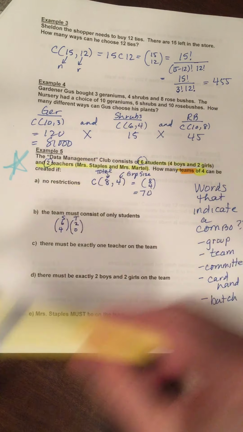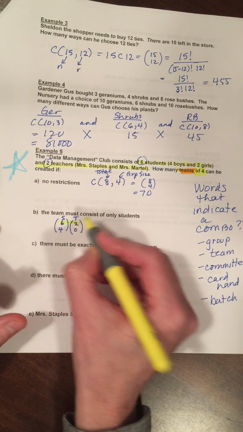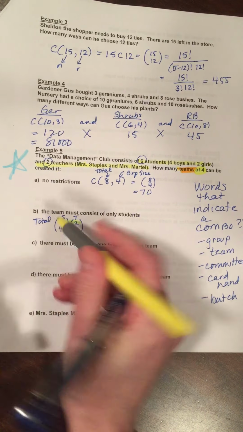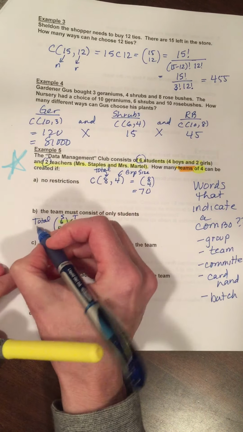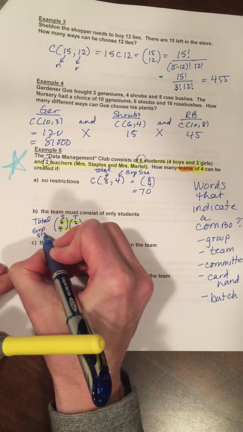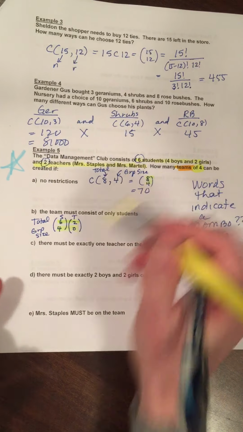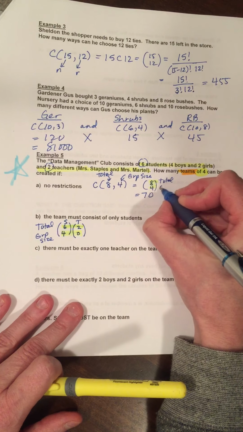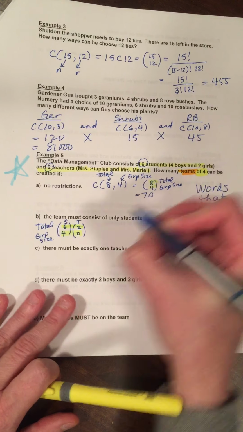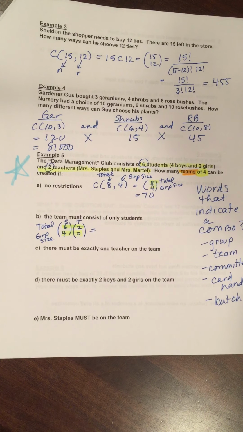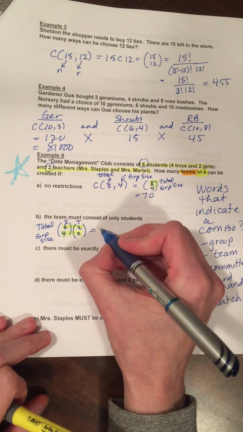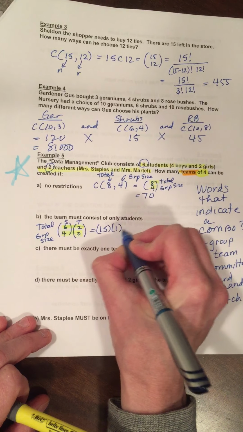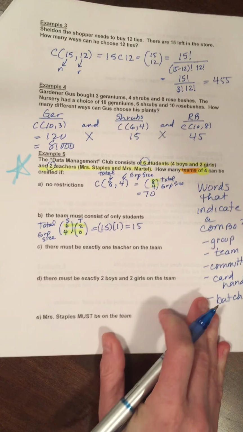Interesting. Take a look, because the top number still adds to the total, and the bottom number still adds to the group size. Just like we had in part A. So 6 choose 4 times 2 choose 0 is 15 times 1, answer of 15.